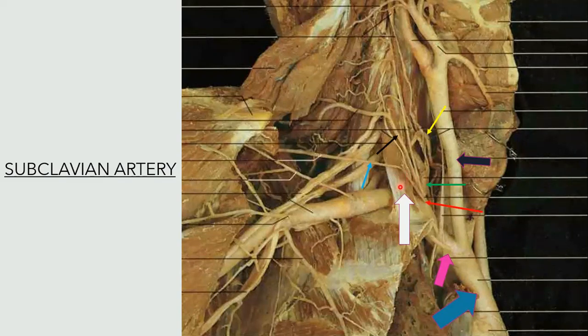So the second part only gives you the costocervical trunk. So the costocervical trunk gives you the supreme intercostal artery, which is also known as the superior intercostal artery, and also gives you the deep cervical artery. So the other name of transverse cervical artery is actually superficial cervical artery. So superficial comes from the first part, the deep cervical comes from the costocervical trunk, which comes from the second part.